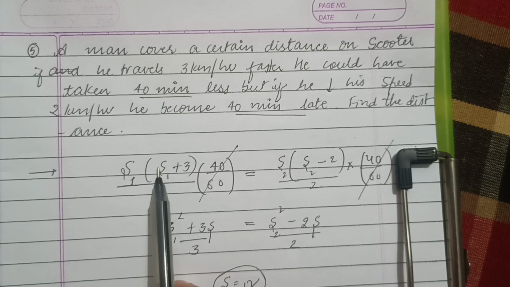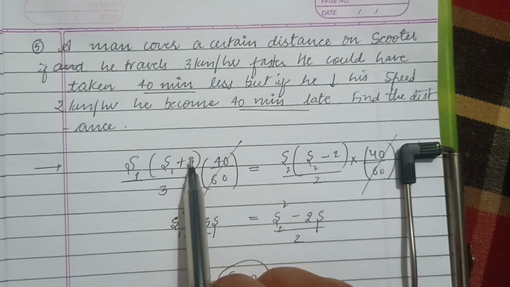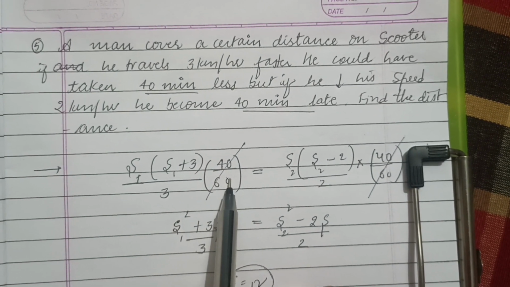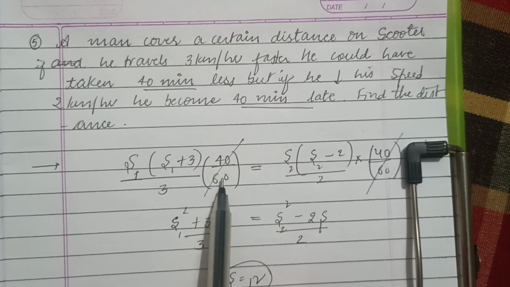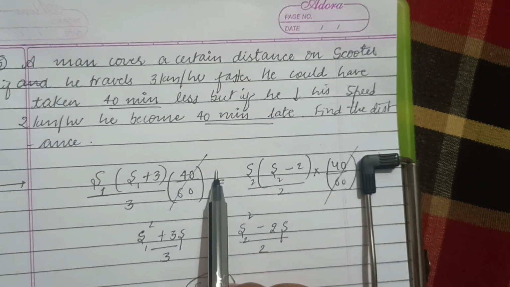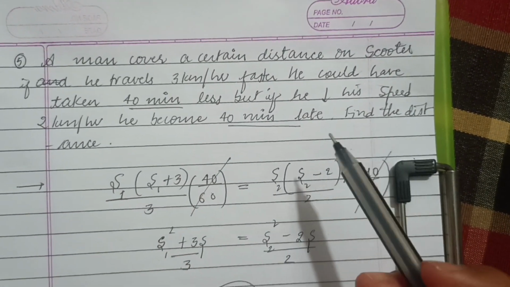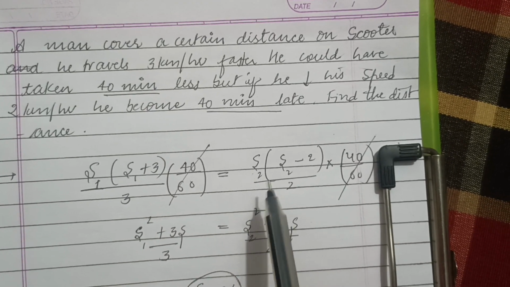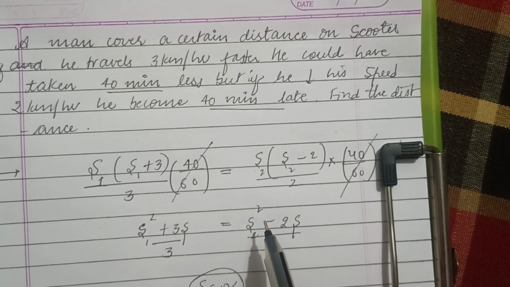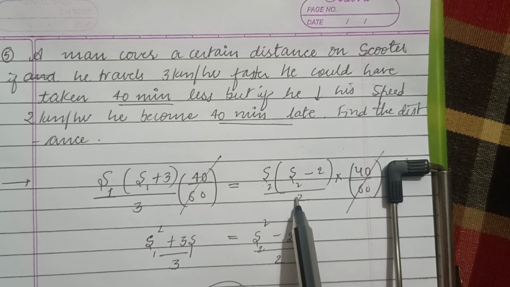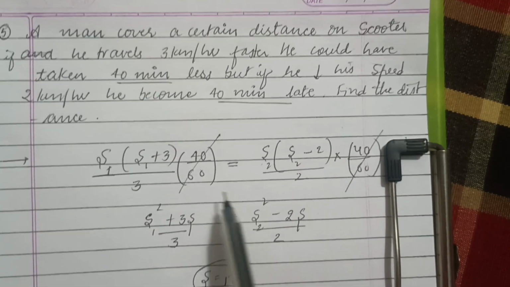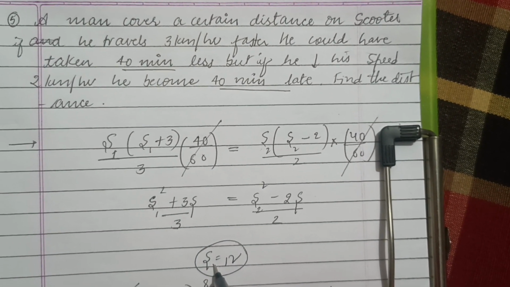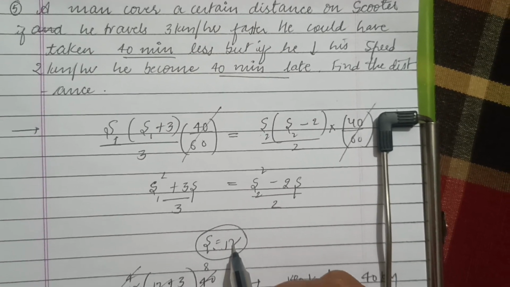Then he increases his speed by 3 km per hour, therefore that is divided by the difference in speed, that is 3, into the time difference, 40 minutes divided by 60, and that is equal to, because here they are traveling the same distance with different speeds. I have taken the initial speed here also as S, then S minus 2 divided by 2 and 40 divided by 60. After simplifying this, S will be equal to 12.